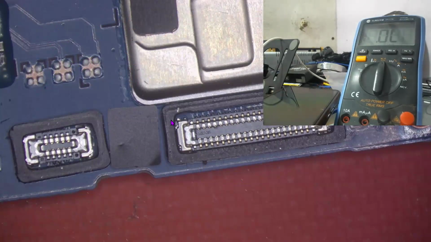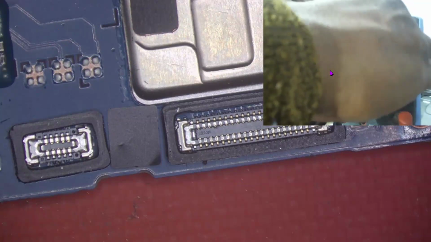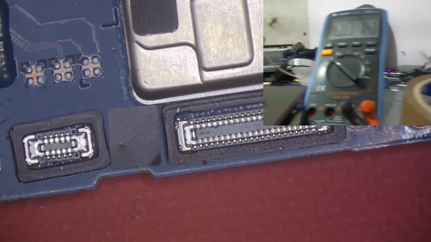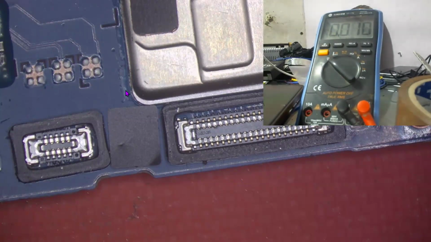Now, the second one is volt value. You can see in our multimeter that the volt value is available. And how many volts are coming? That is part of the schematic.